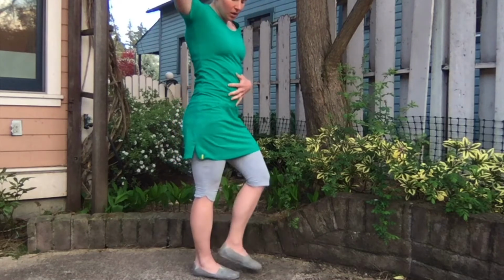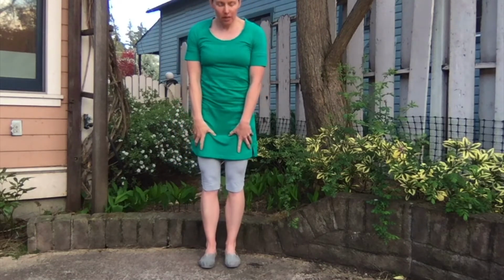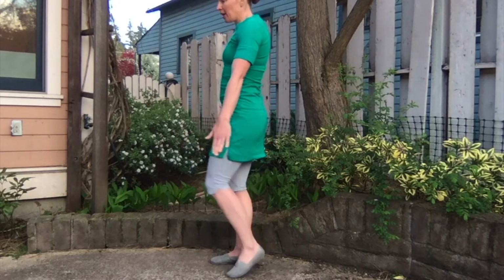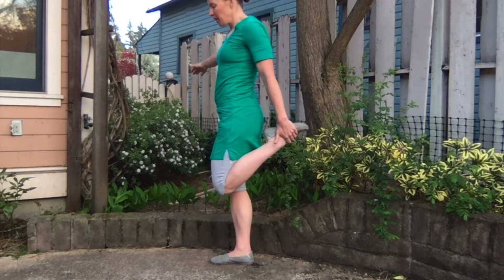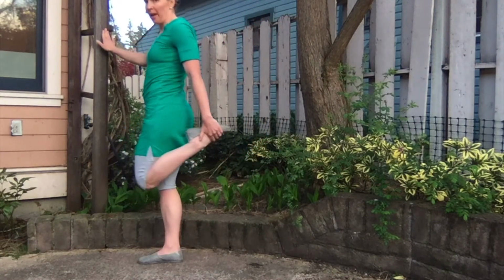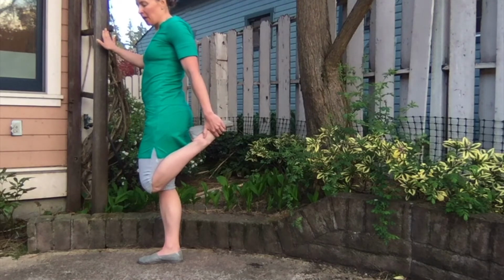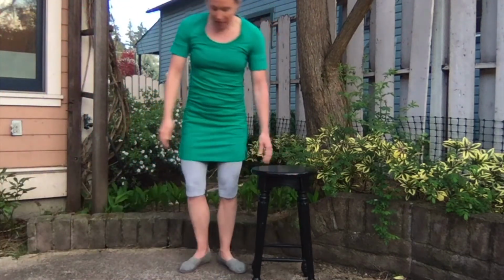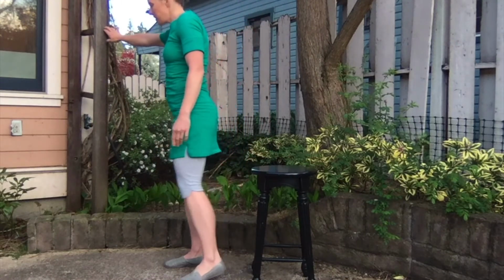We'll also stretch the quads, our squatting muscles, and to do that, we'll reach back and grab one foot. If you need to, you can stand where you're supported, reach back and grab that. An alternative would be to put the toe up on a surface. So I have my support structure here.